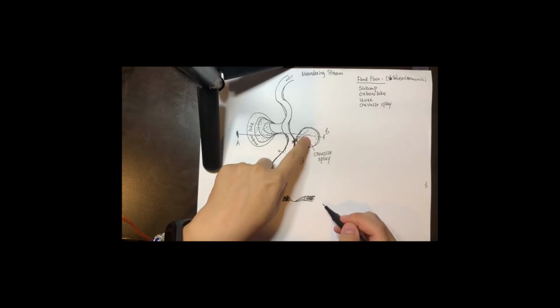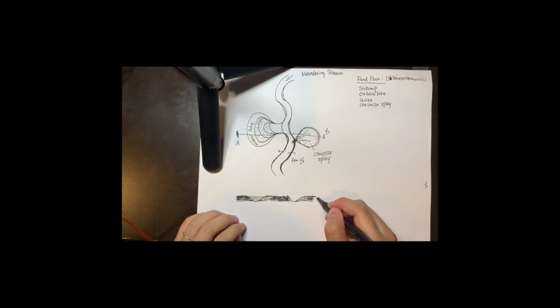And then we reach this crevasse splay. What we have is laminated sand and then mud, and laminated sand and mud deposit.